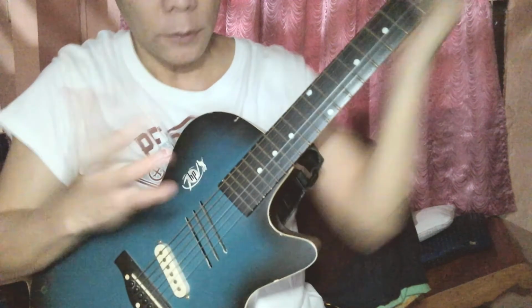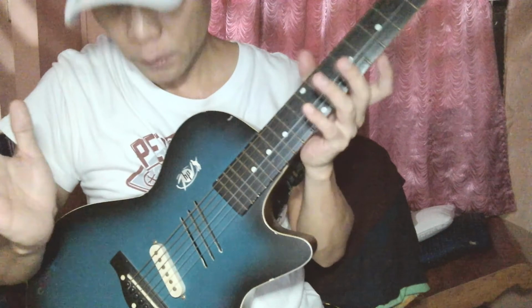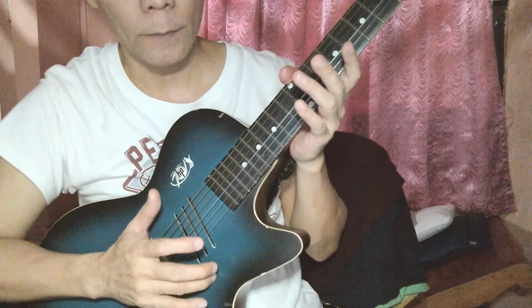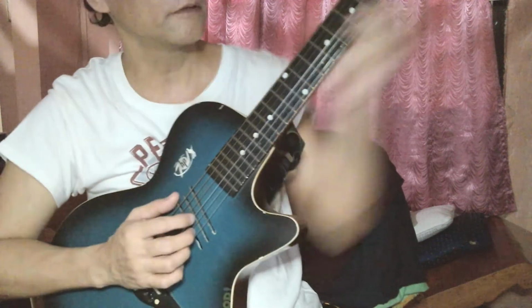And there's another one. You can use your wrist and let it rest on the bridge, and this way you can also use all the fingers in plucking.